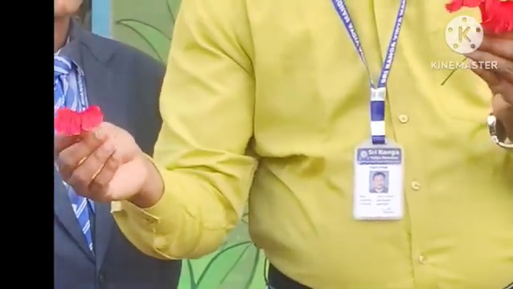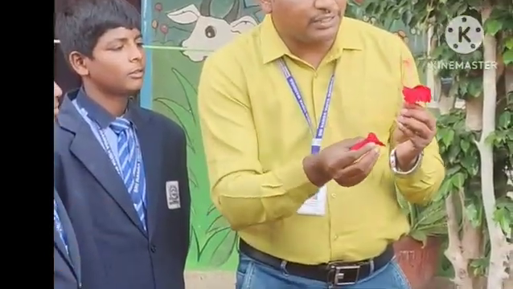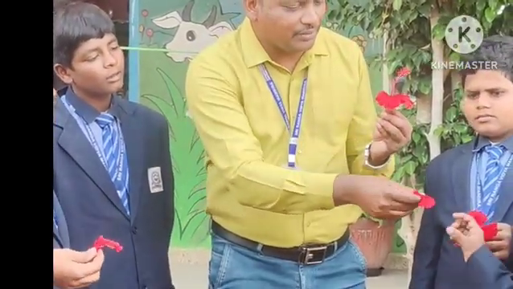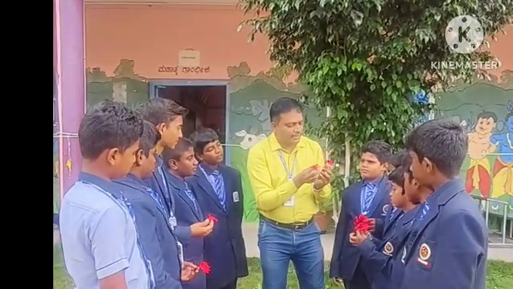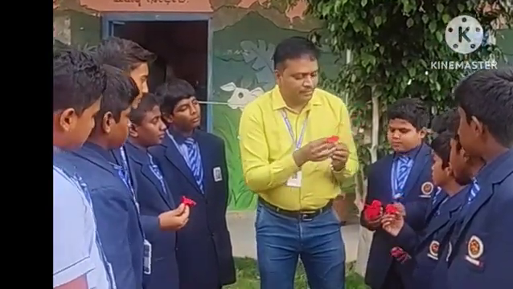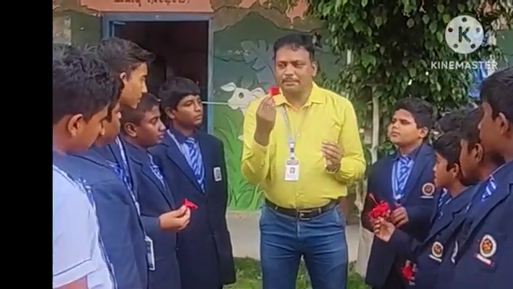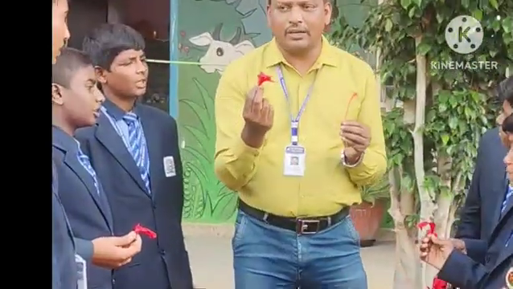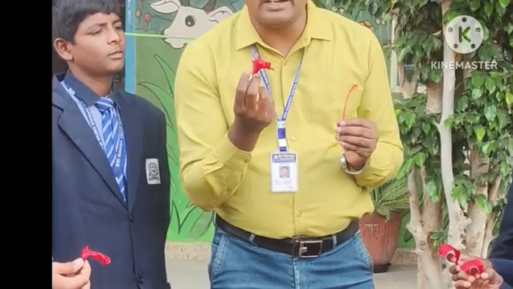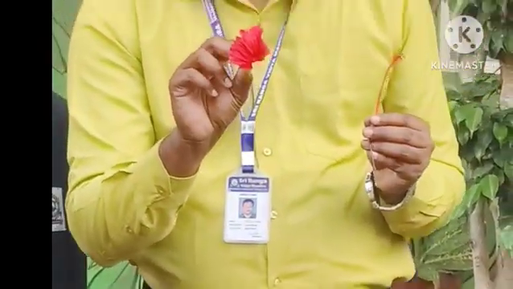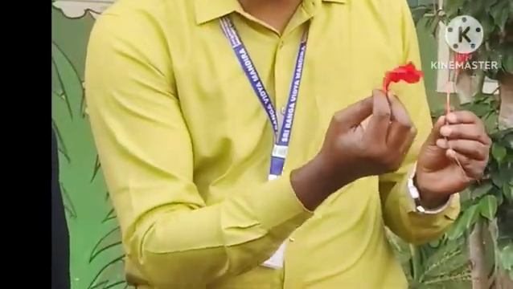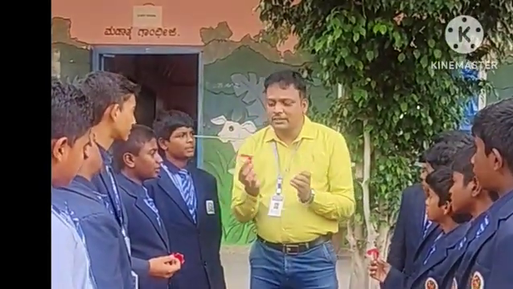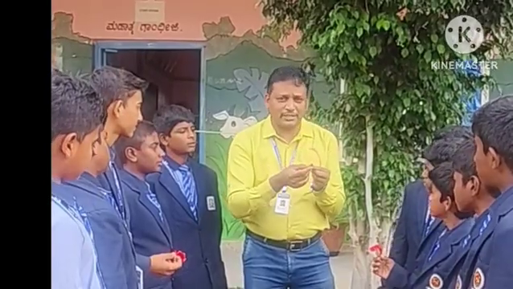Here we can see 5 petals in some of the flowers. This is one more petal, and here one more petal. Where are the petals located? In the corolla, the second part of the flower. Corolla is made of the colorful, attractive petals. What is the function of petals?